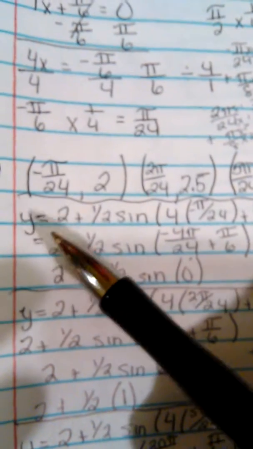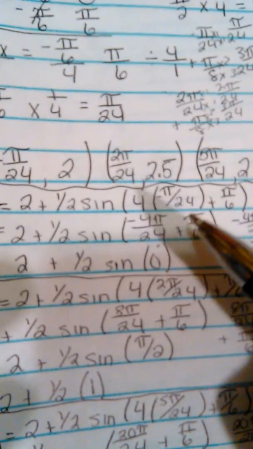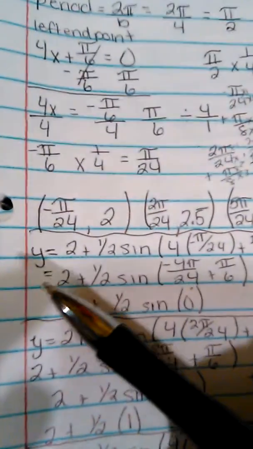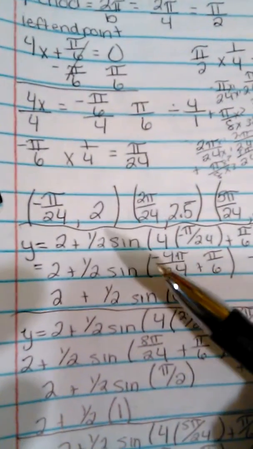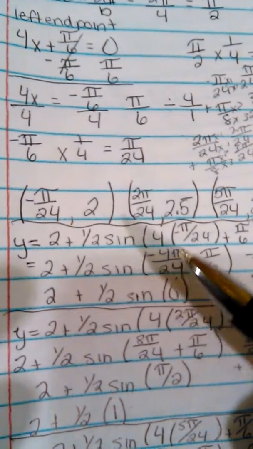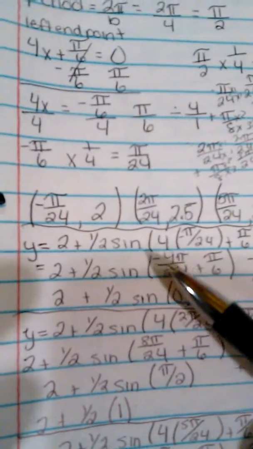Now to get the y's, you do y equals 2 plus 1/2 sine of 4 times negative pi over 24 plus pi over 6. See, I substituted the x for this number. You do equal 2 plus 1/2 sine of negative 4 pi over 24. I did 4 times negative pi, I got negative 4 pi, plus pi over 6.